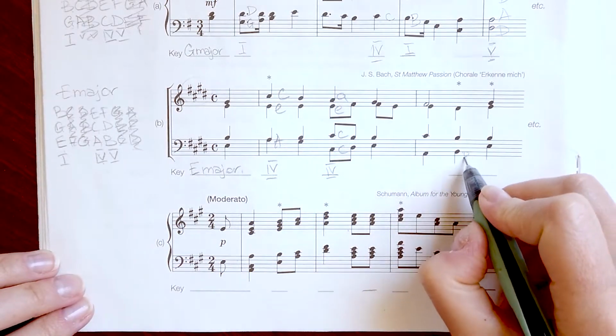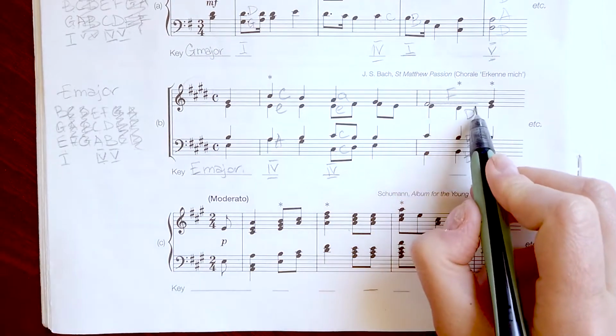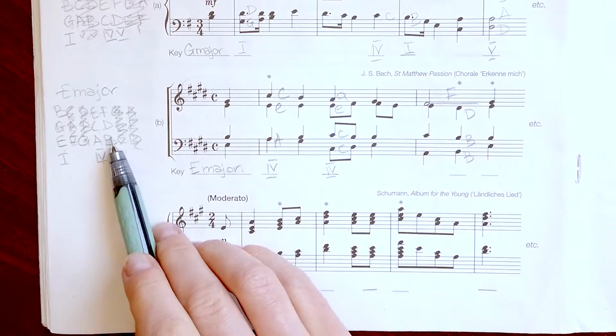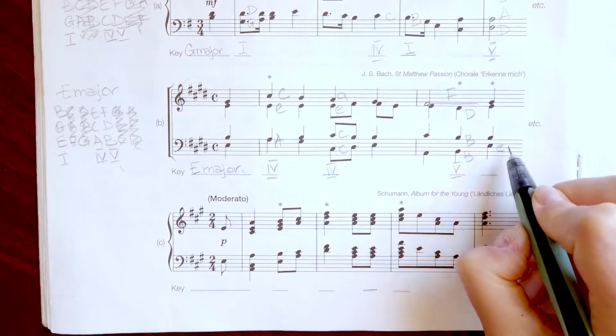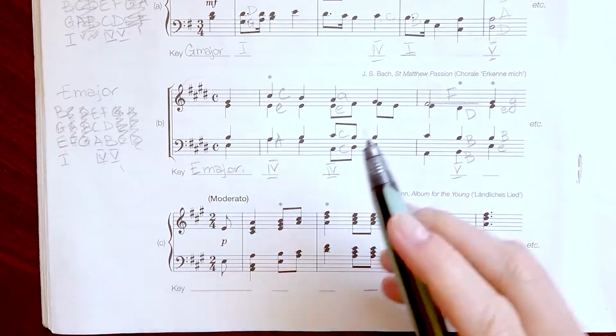The next one we have B, B, D sharp, and here we have to take F sharp because it's a long meaning note. In this case we have chord number 5, E, B, E, and G sharp. This is chord number 1.